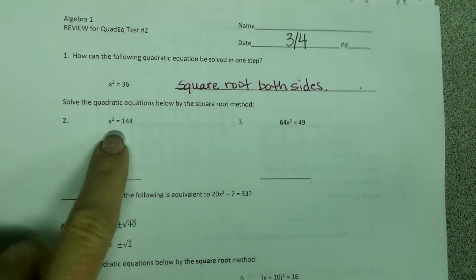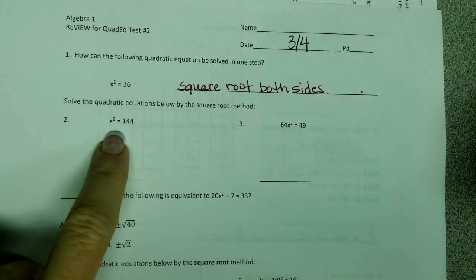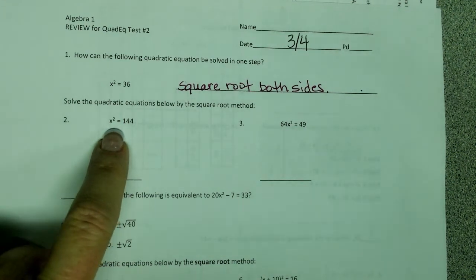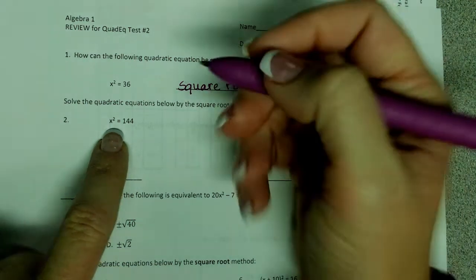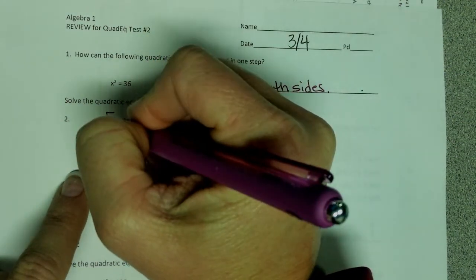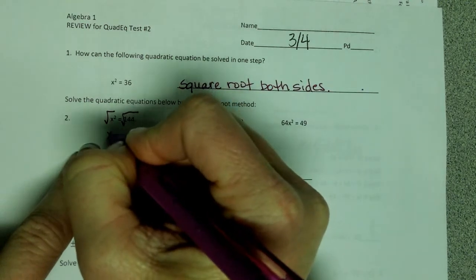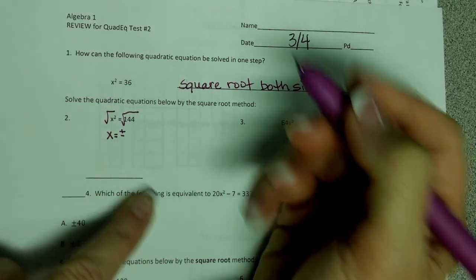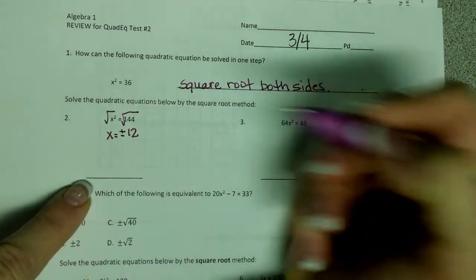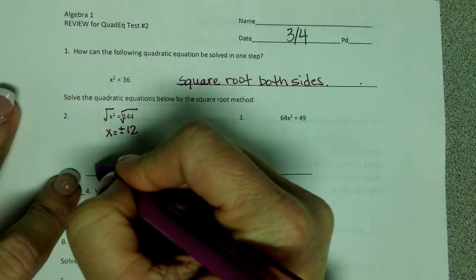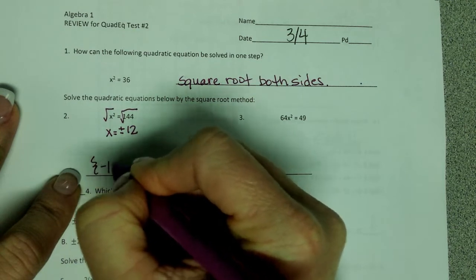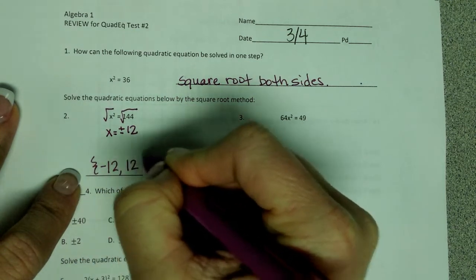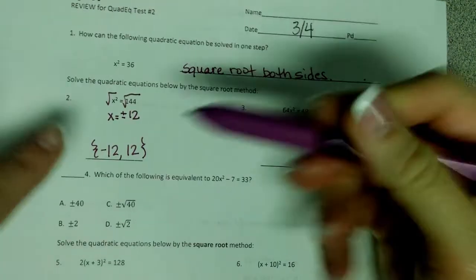So when we look at this first one, is it in the form that it needs to be in for us to go ahead and square root each side? Yes, and we know that it is because x squared is by itself. So we're going to take the square root of each side. So that gives us x equals plus or minus, what's the square root of 144? 12. So that means my solutions are negative 12, positive 12. What are these called again?